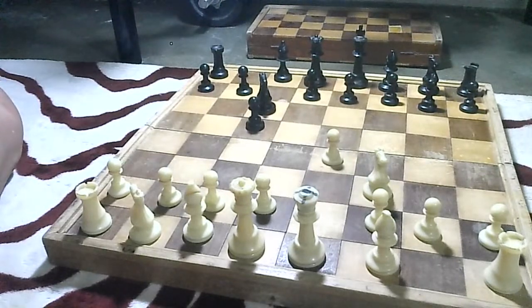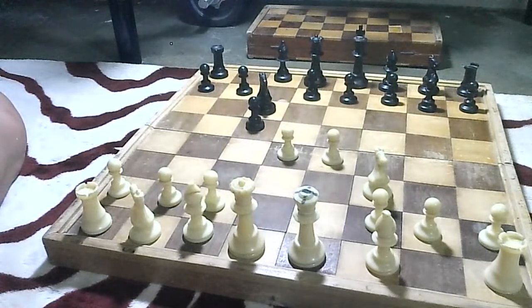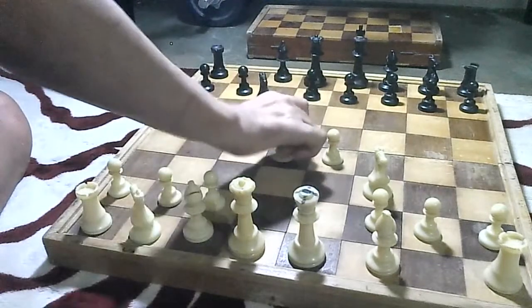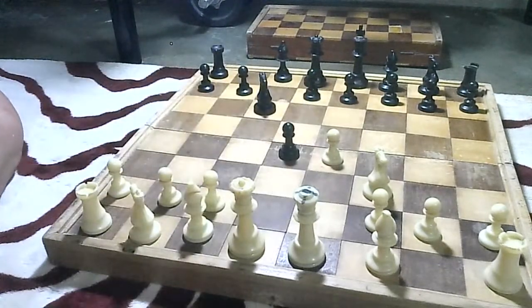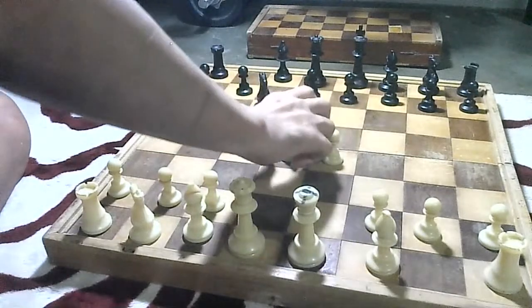The third move of white is D4. Black's response: C takes pawn at D4. Then for white, knight takes D4.